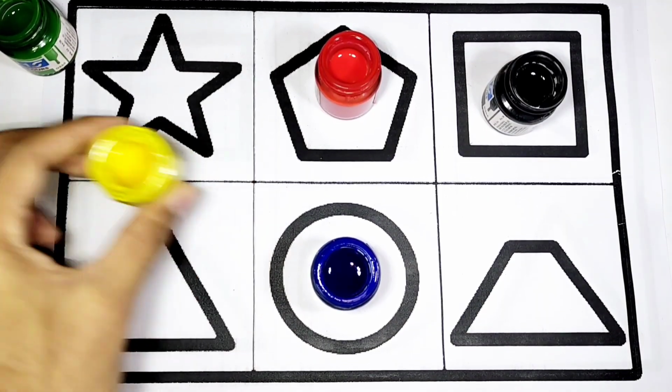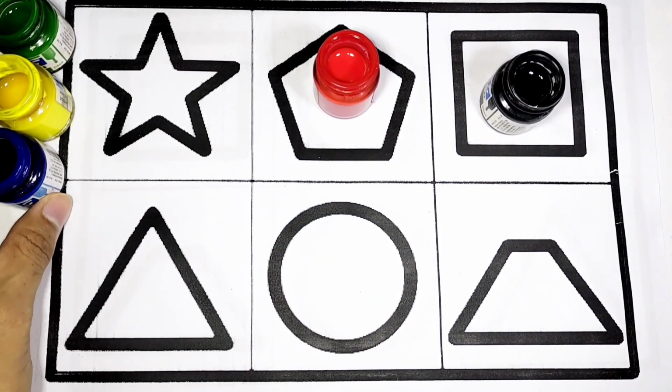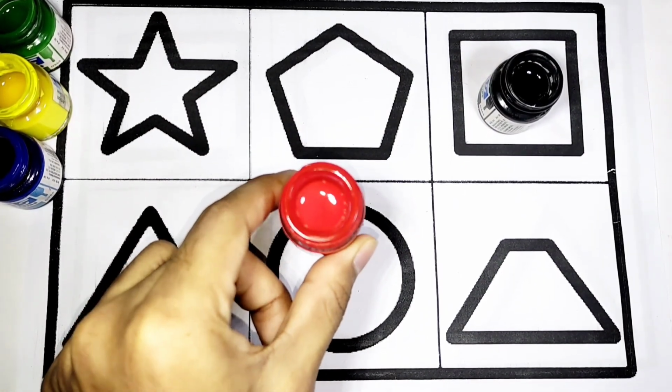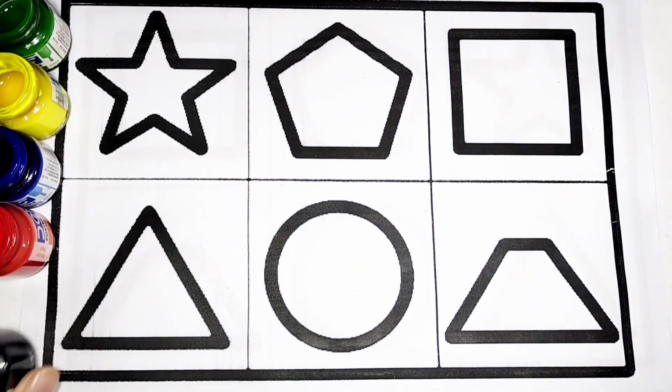First we are using the color of green. The next one is yellow. The next one is blue. And now we are using the color of red. The next one is black. The last one is black.